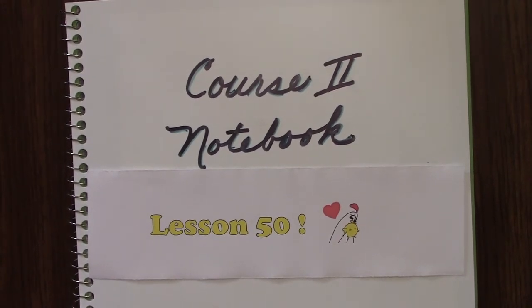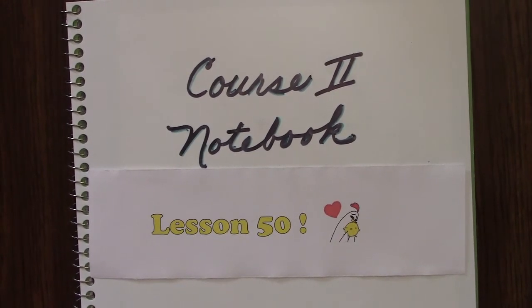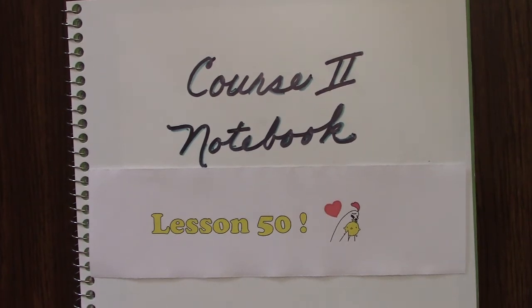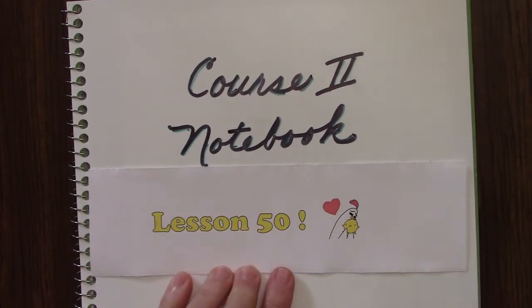Hello once again. We're here with Course 2 Math Notebook and we're doing Lesson 50 today. Our title of Lesson 50 is Unit Multipliers and Unit Conversions. Lesson 50, what do we have here?